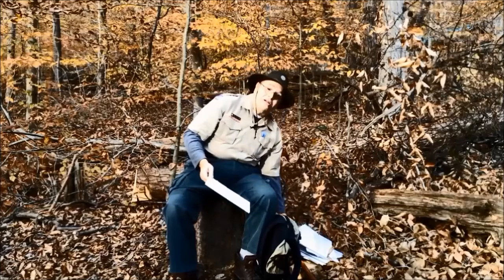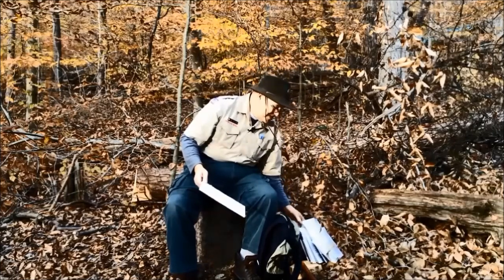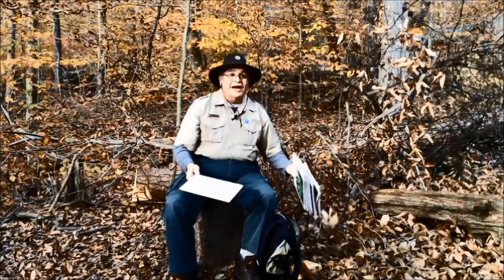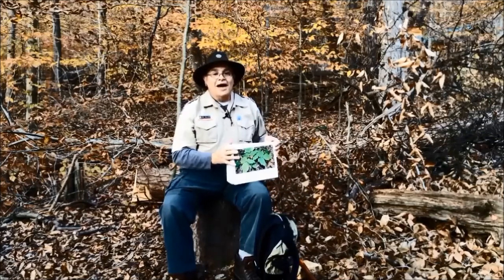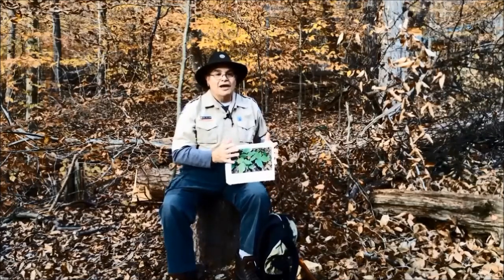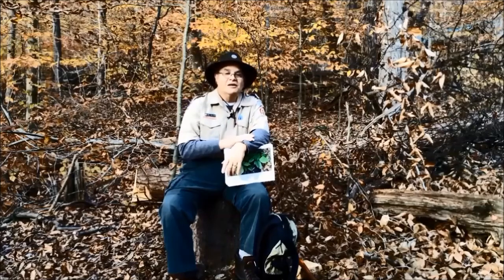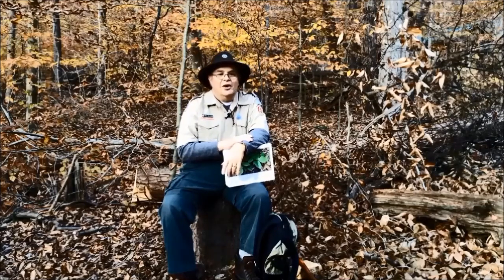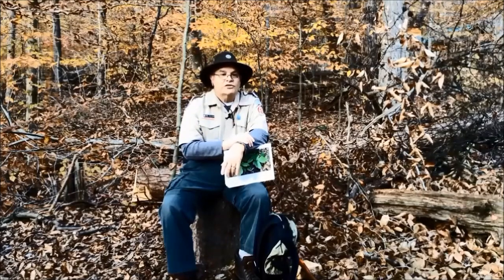So these are some critters that we need to be aware of and need to watch out for as we go hiking in the woods. If you want to learn more about these poisonous plants, venomous snakes, and pesky insects, with the permission of your parents, you can do some additional research on the internet.